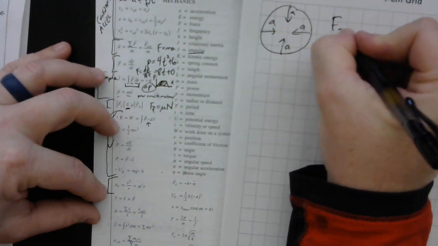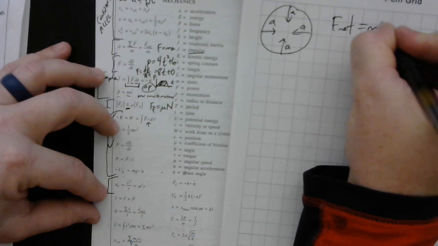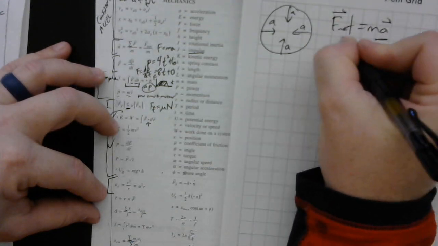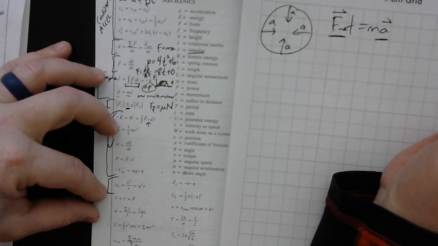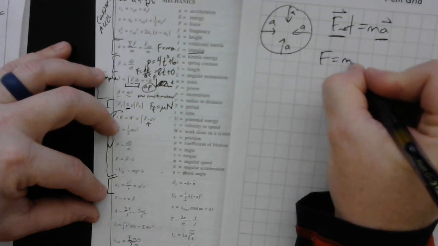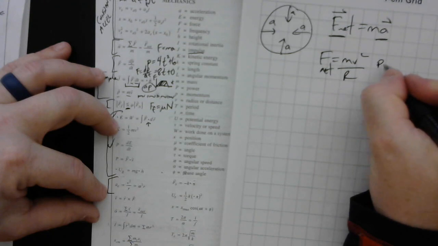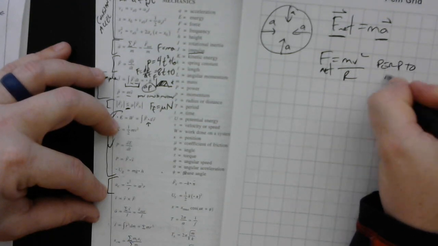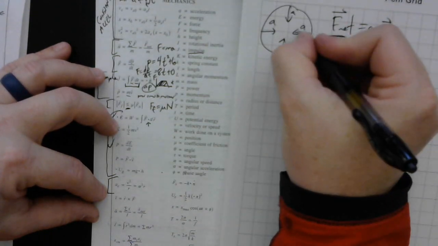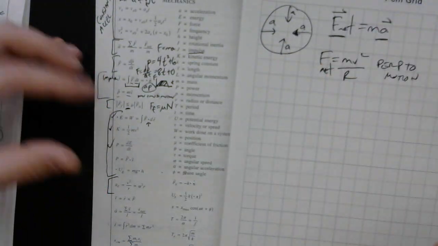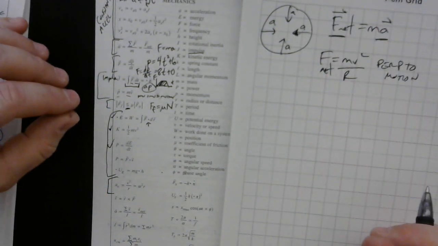Well, if I have an acceleration towards the middle, that means I have an F net towards the middle, because F net equals ma, and the acceleration and the F net are in the same direction. So usually you're going to be using mv squared over r. This will be the net force perpendicular to motion, okay? Because notice, centripetal acceleration is all about that inwards piece.